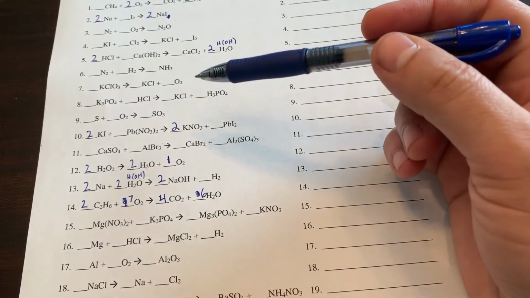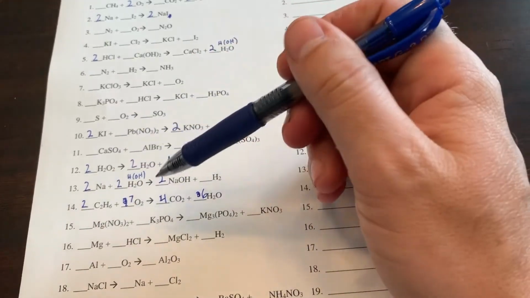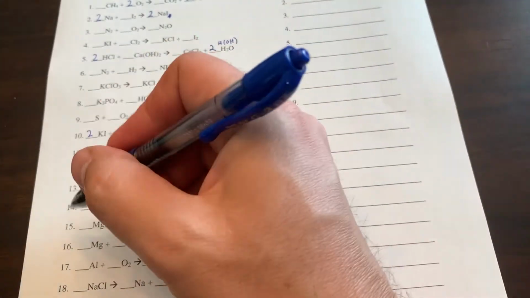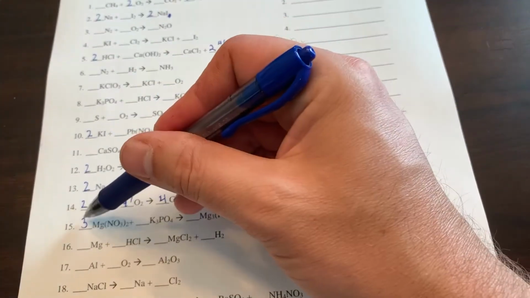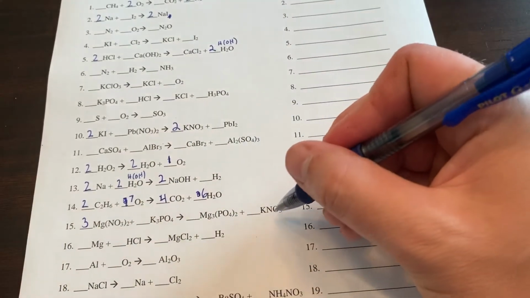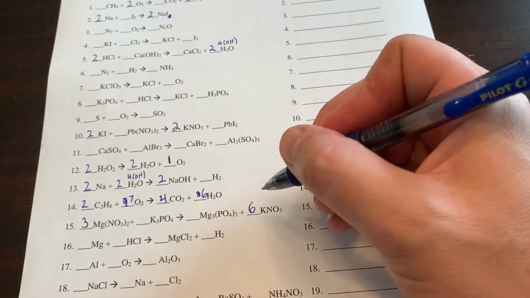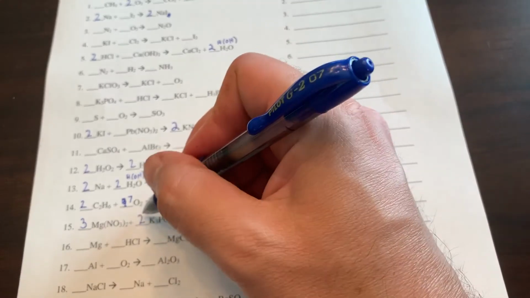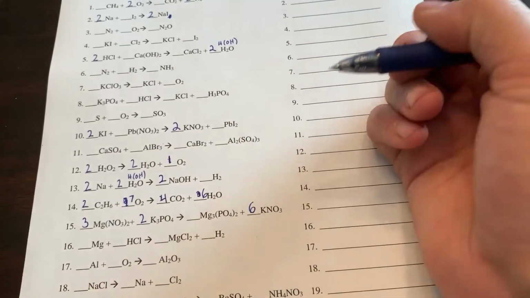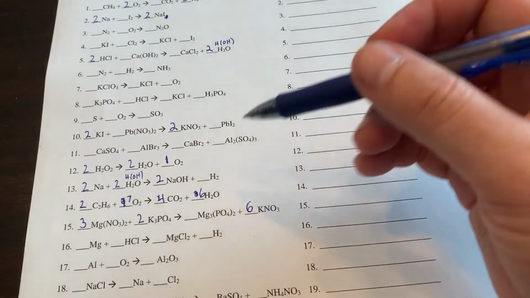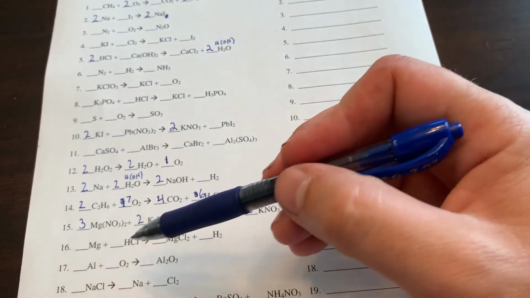Let's see. How many more of these do I want to try? If we look at number 15, we've got 1 magnesium on the left and 3 on the right. So we put a 3 right there. That gives us 3 times 2, or 6 nitrates. And over here, we've only got 1. So put a 6. 3 potassiums, 6 potassiums. So we put a 2. And then that gives us 2 phosphates, 2 phosphates. We're done. All right, let me do one more and then move on.